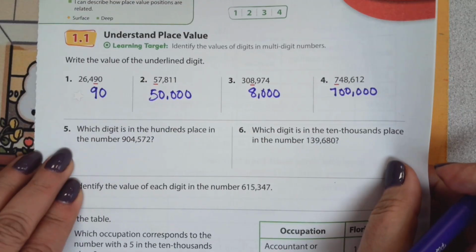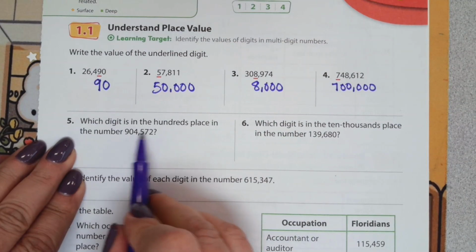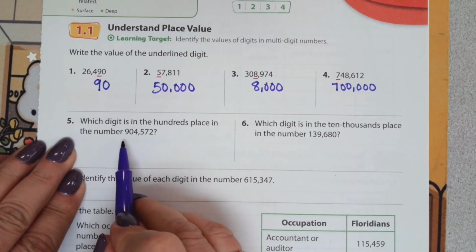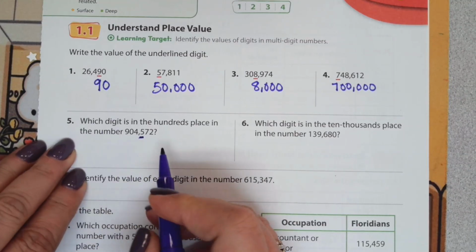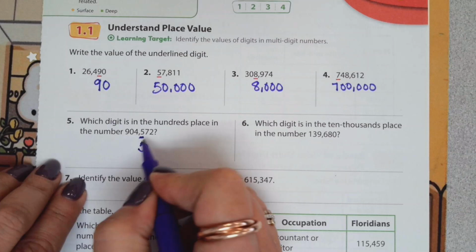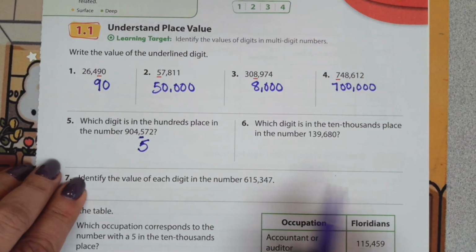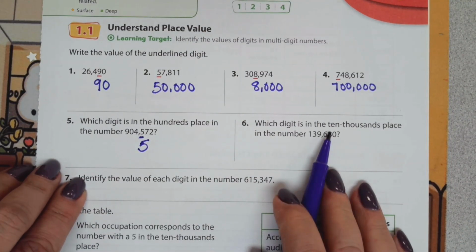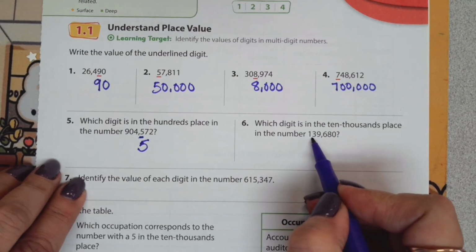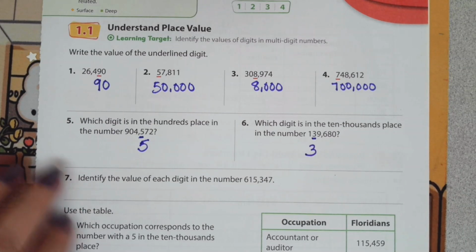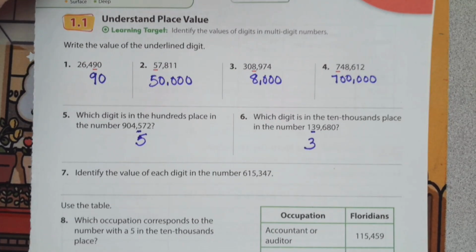Okay. Now, which digit is in the hundreds place in this number? In the hundreds place is 5. Okay, so you just put 5. That's it. Which number is in the 10,000s place in the number? 3. I'm checking with a pen. That's fine. Check with a pen.